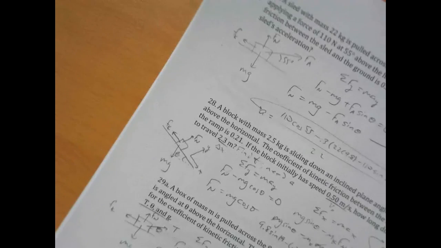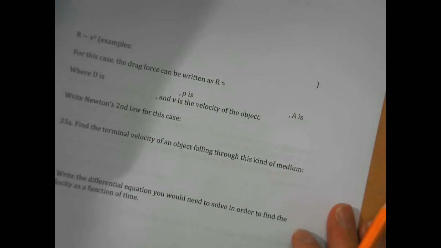Right, here's just another example. I'm going to keep working through them. Oh, this page broke very poorly. There's space at the top of the next page to do this.